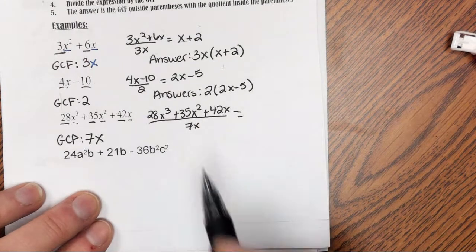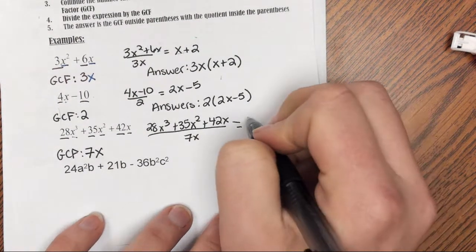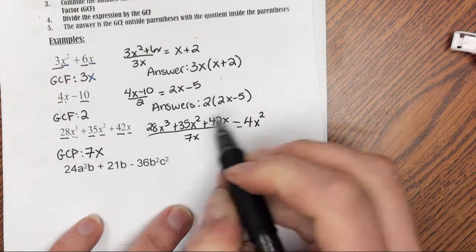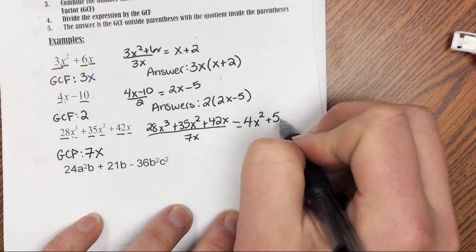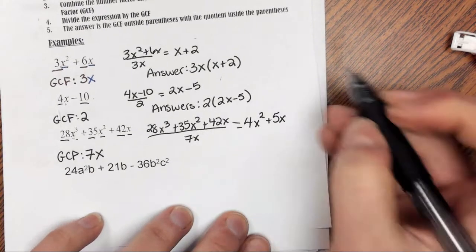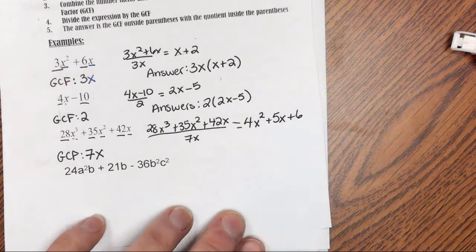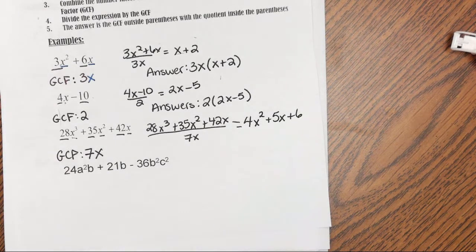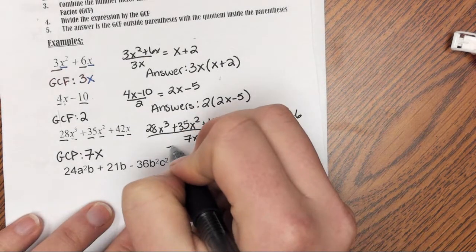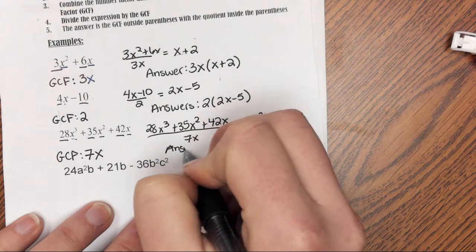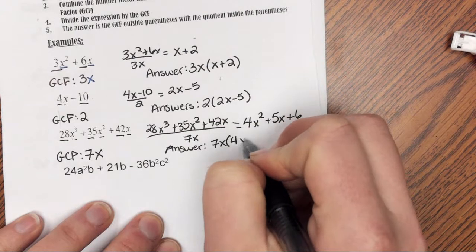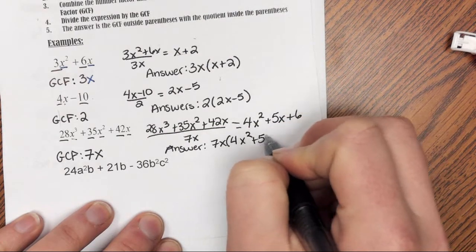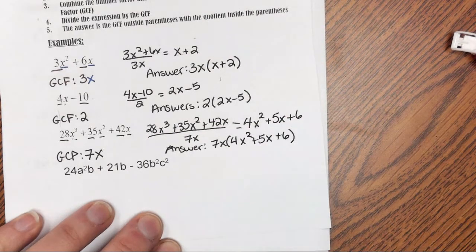So 28x to the third divided by 7x gives me 4x to the second. 35x to the second divided by 7x is going to give me 5x. And 42x divided by 7x is going to give me 6. So I'm going to pull the GCF, 7x, to the outside. So for my answer, I have 7x on the outside, and I have 4x squared plus 5x plus 6 inside the parentheses.